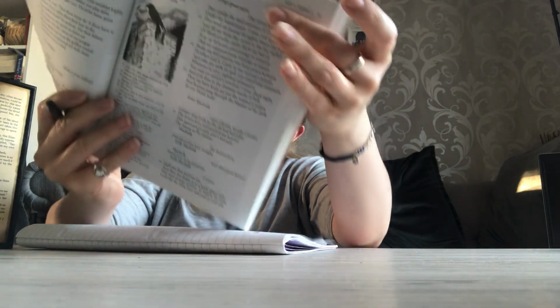Okay, so then we'll start to talk about how she's presenting herself as powerful. If we start off with, over here, let's have a look at page 15. She says, under my battlements. So I'll start off like that.